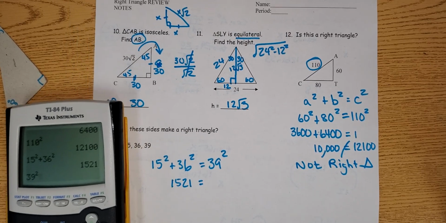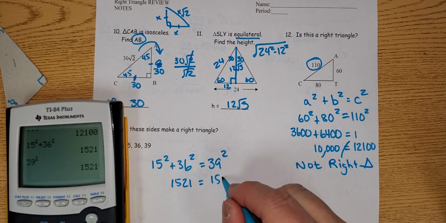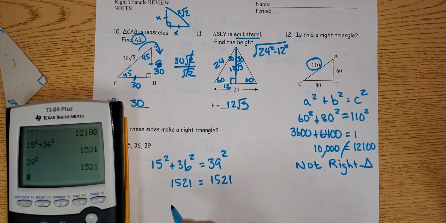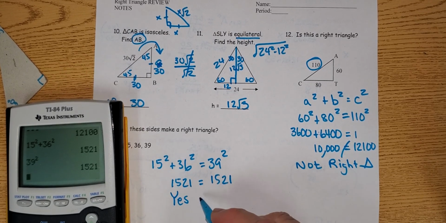Can y'all see that over here? I guess so. 39 squared. And guess what? That's 1,521. So is this a right triangle? Yes. It's a right triangle.